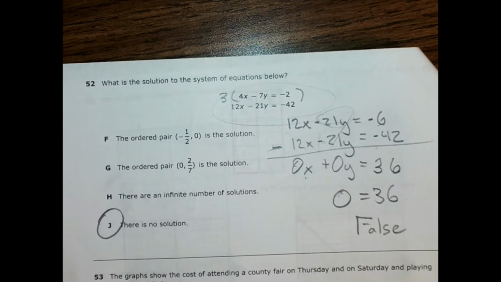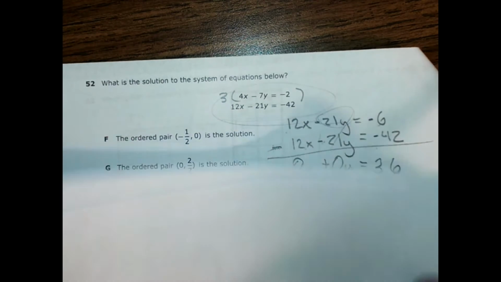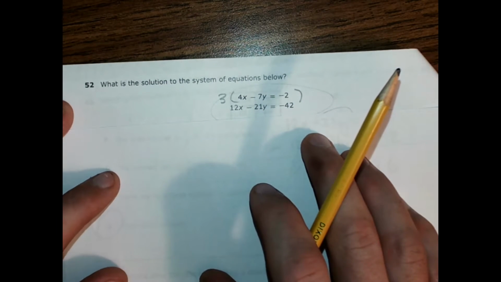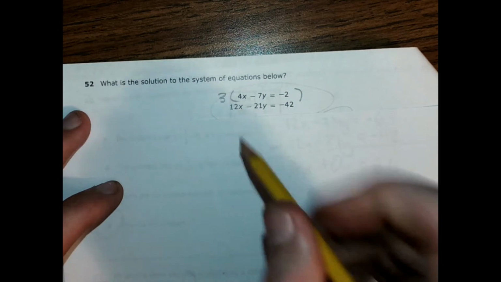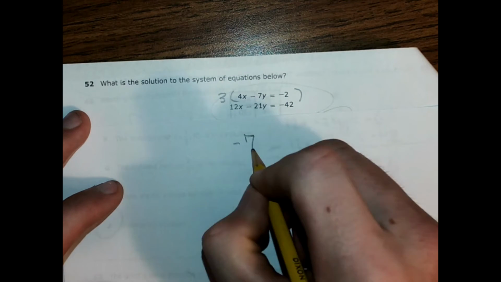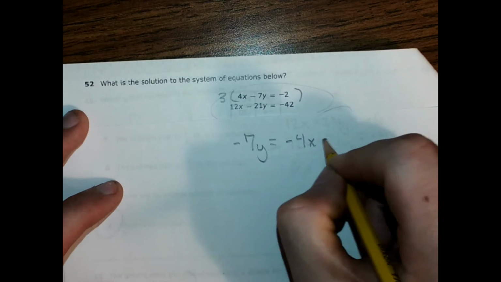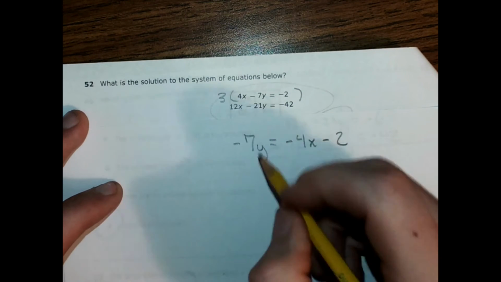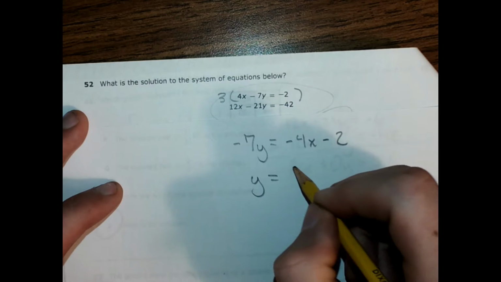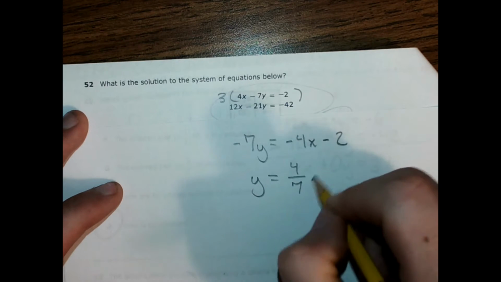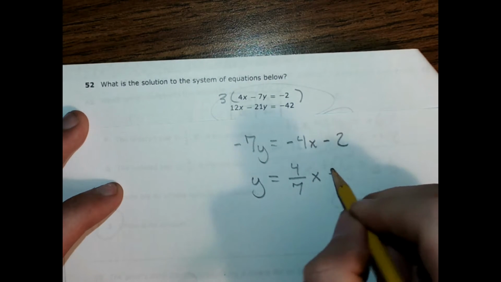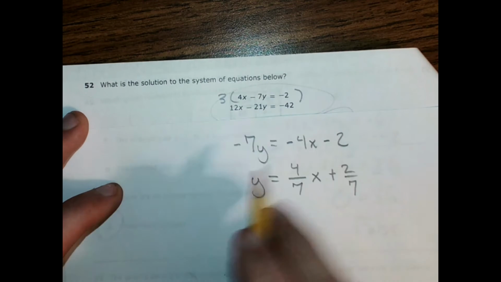Another way we could do this is we could convert both to slope-intercept form. Subtract 4x from both sides and you get negative 7y equals negative 4x minus 2. Divide both sides by negative 7. Y equals positive 4/7 x plus 2/7.